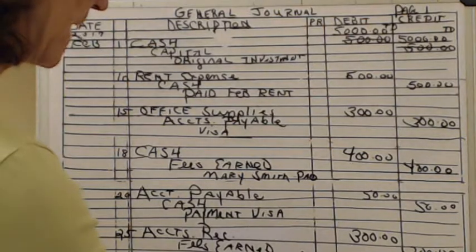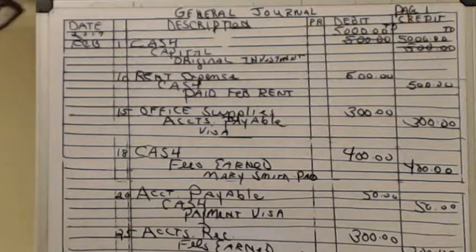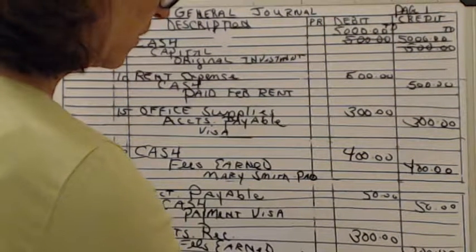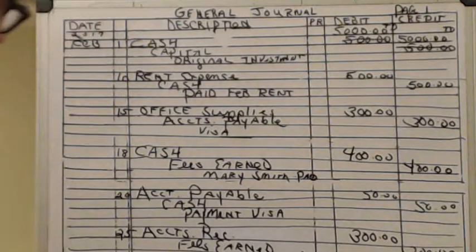So cash is the debit, and accounts receivable is going to be the credit. We're reducing what Susan Jones owes. And I'm just going to say payment Susan Jones. I hardly have any room here. Good thing I'm ending.